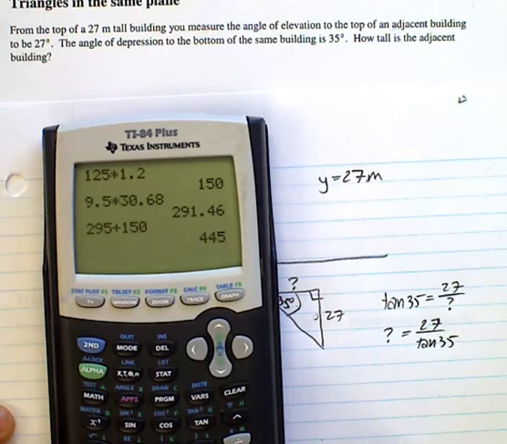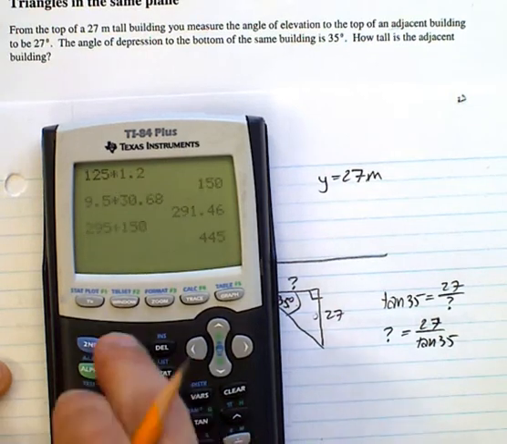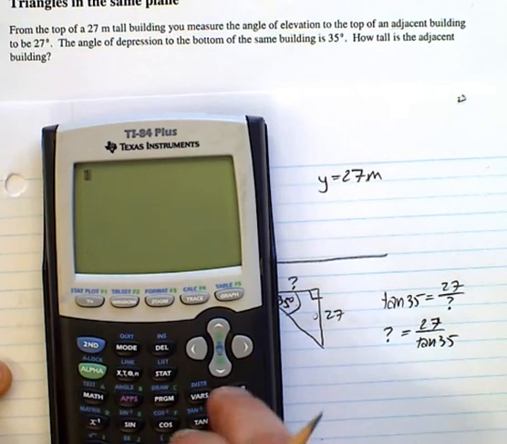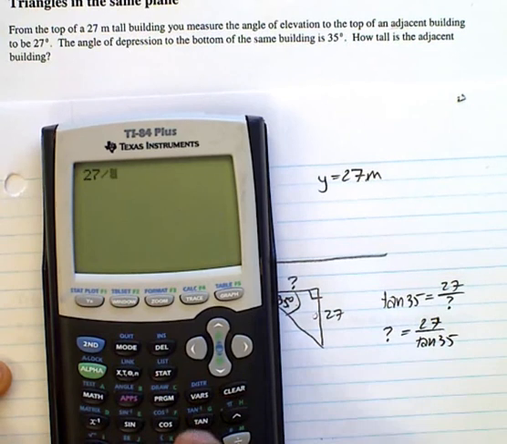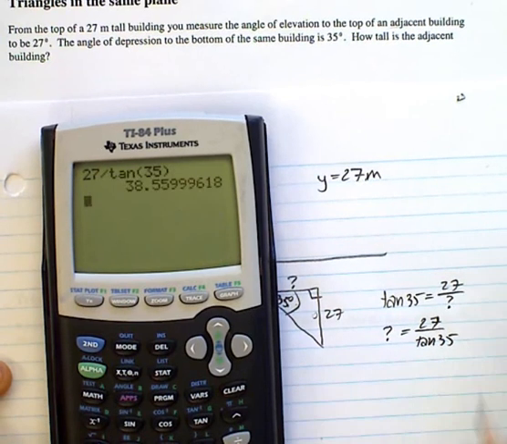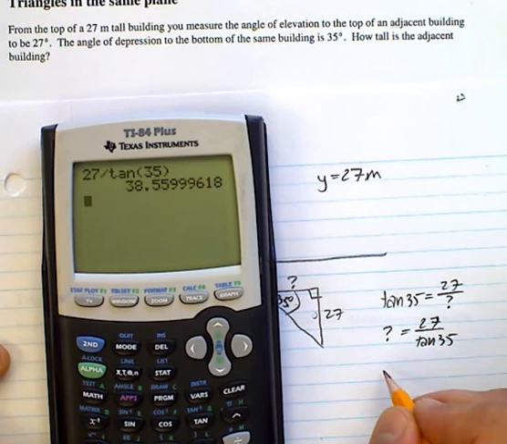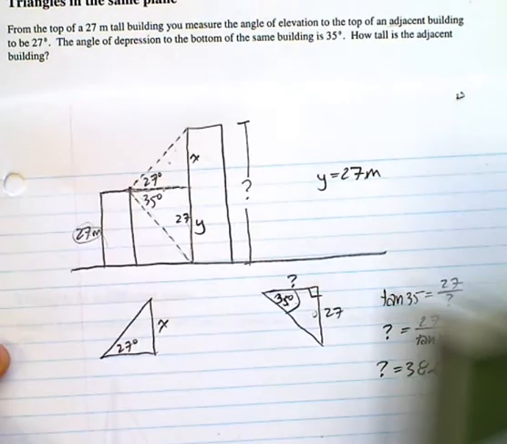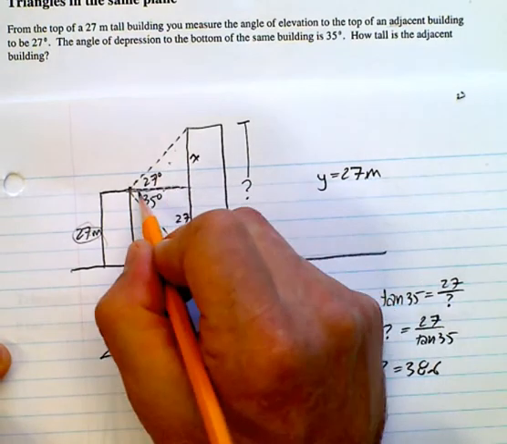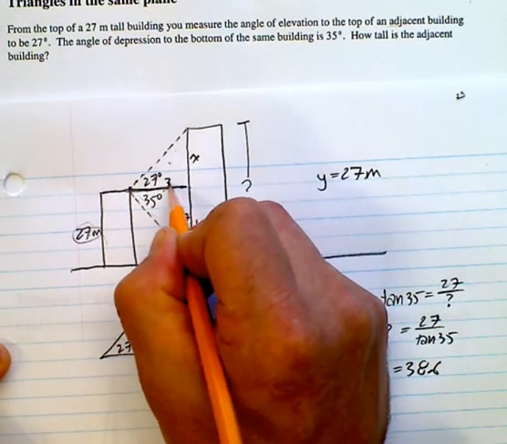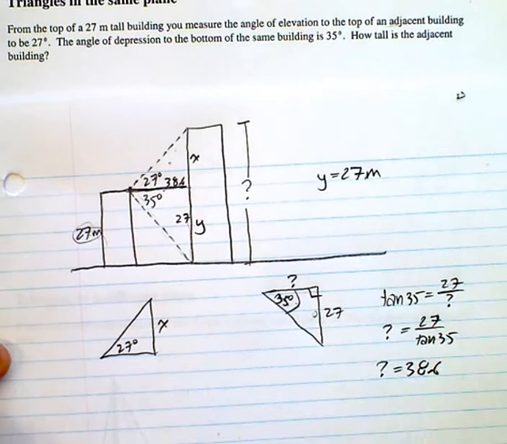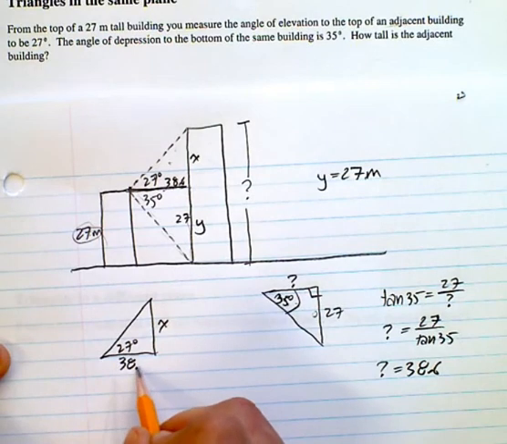Okay, I'm going to make sure I'm in the right mode. I'm in degrees. So I've got 27 divided by tan 35, and you end up with 38.6. So that means that this here is 38.6 meters.